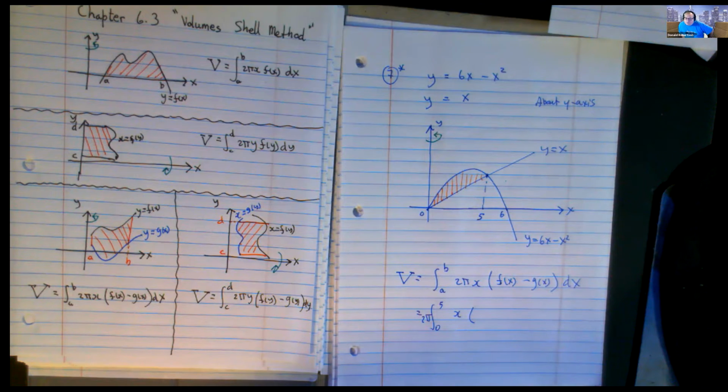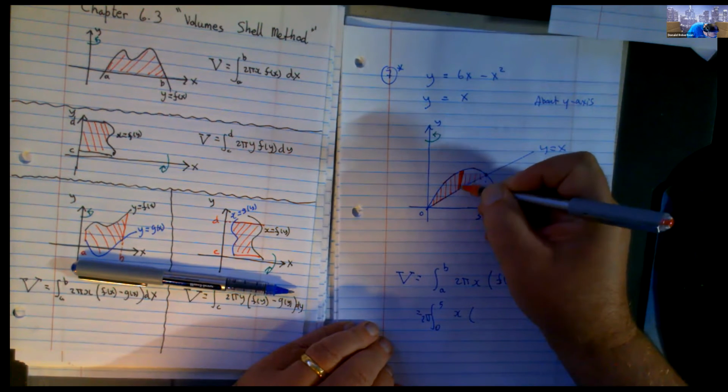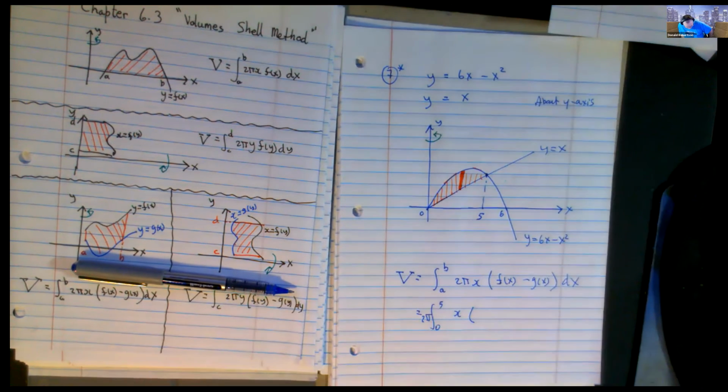Who goes first? Is it y equals x? Well, let's have a look at it. One guy, two guy. If I draw one of those funny little vertical rectangles, who's tallest? Who's further up?